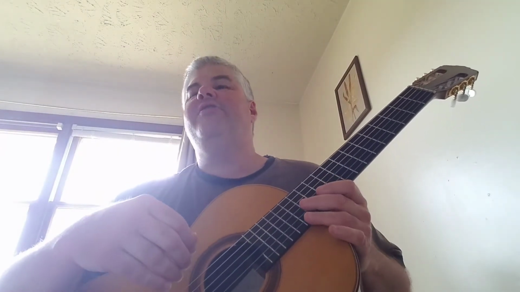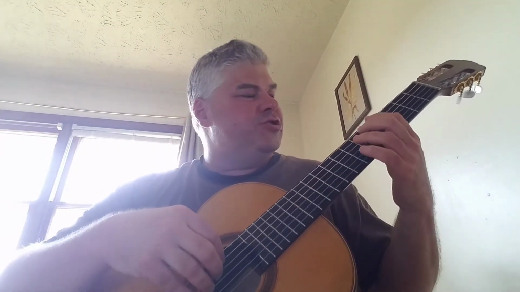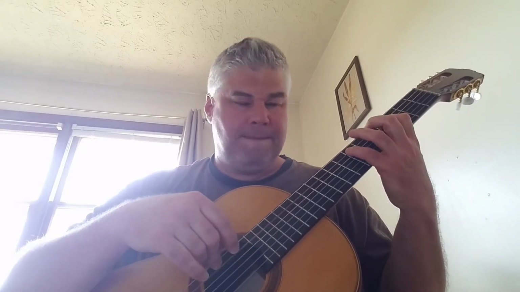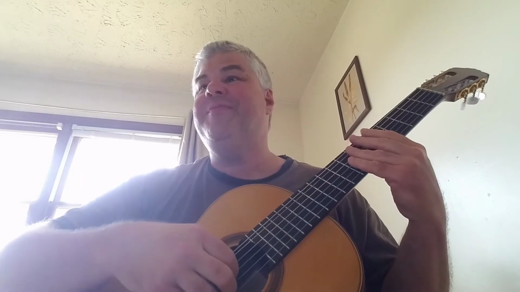Let's take a look at another. The D major in 2 octaves in 4th position. Actually, that one has an earlier shift. Then the chords. That's not an easy one.